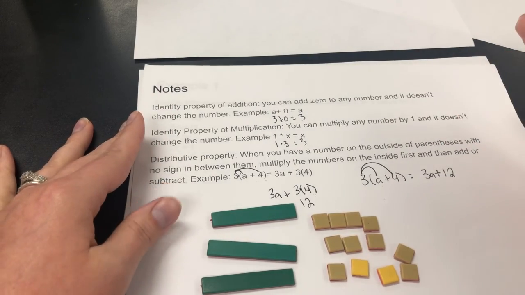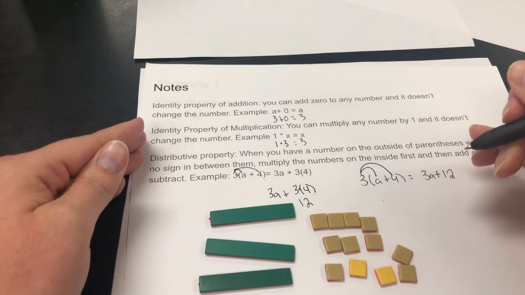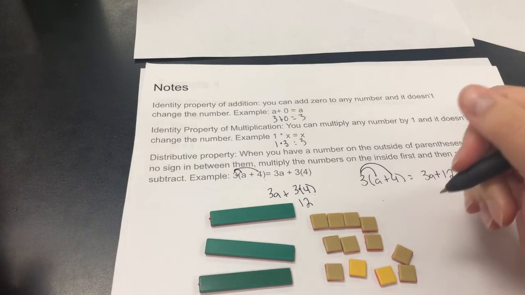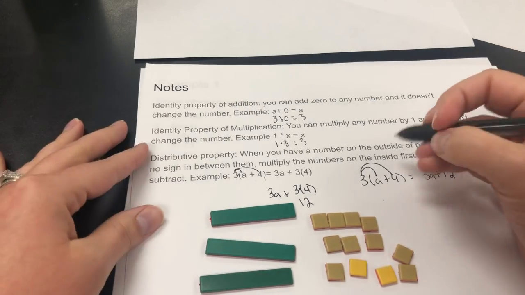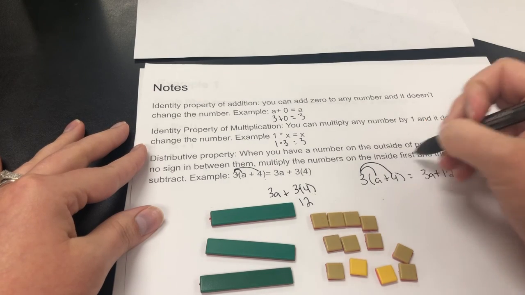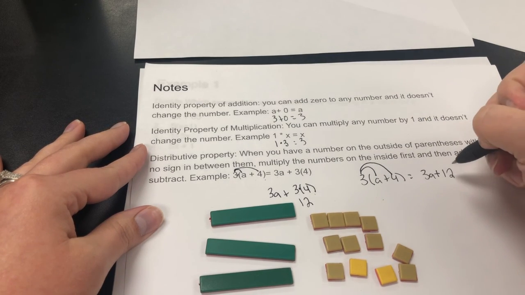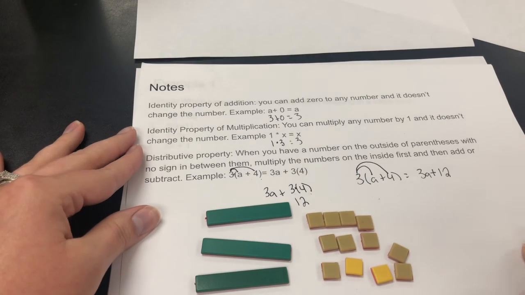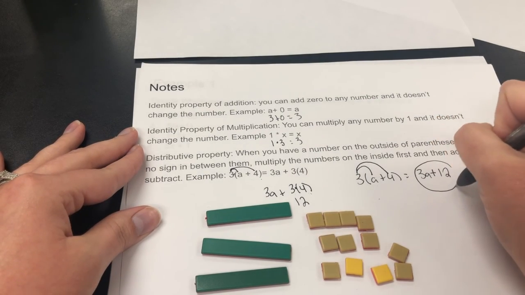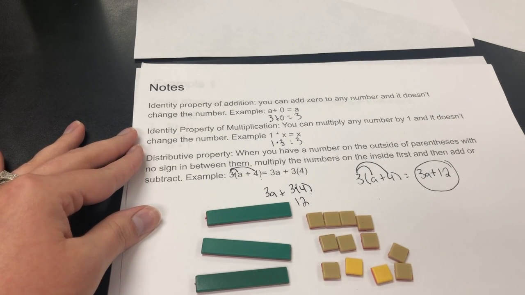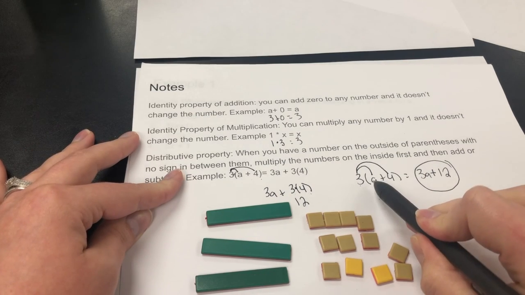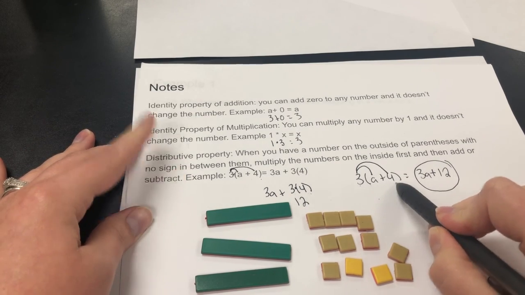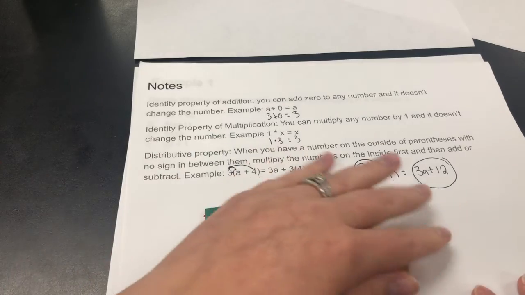When they get into 7th grade, they can start looking at, oh, that's 3 times negative 4, or 3 times positive 4. But I say just bring that sign over. 3 times 4 is 12. So this would be an equivalent expression for 3 in parentheses A plus 4, because this is the distributive property.